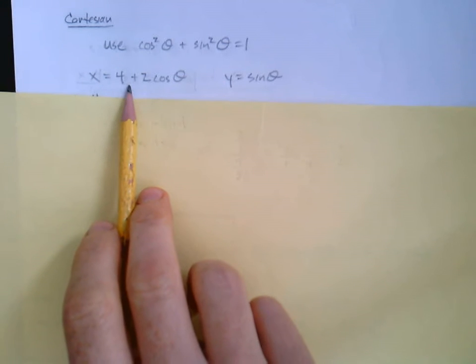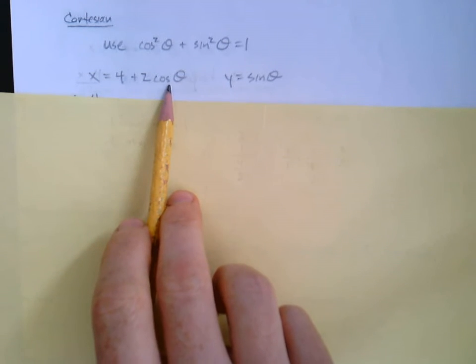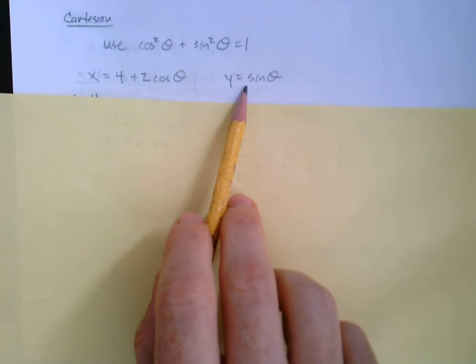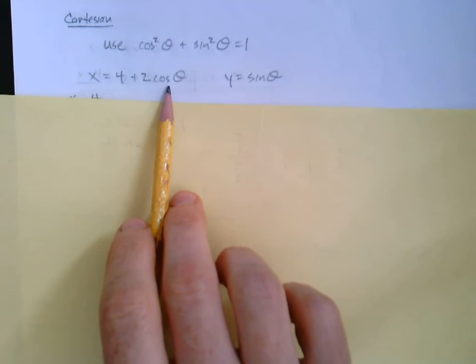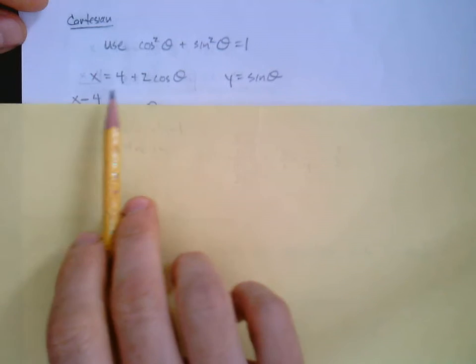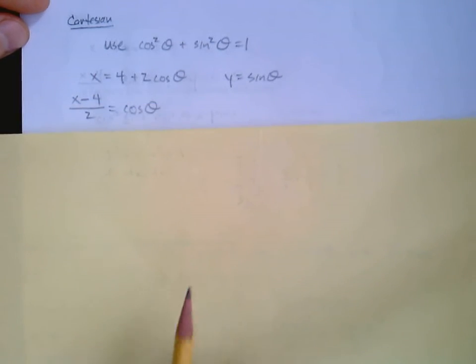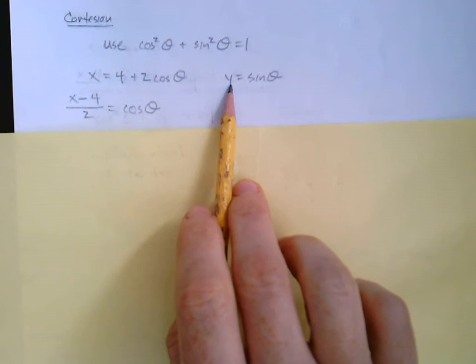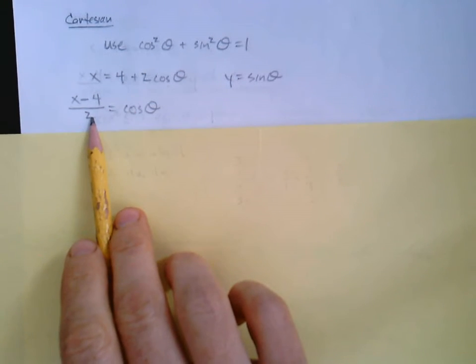So we had x equals 4 plus 2 cos theta. We had y equals sine theta. Turns out we don't have to do anything with y equals sine theta, but over here, let's isolate cosine theta. So subtract the 4, divide by 2. I know what sine theta equals. I know what cos theta equals.